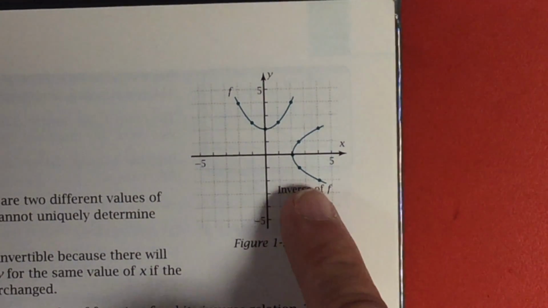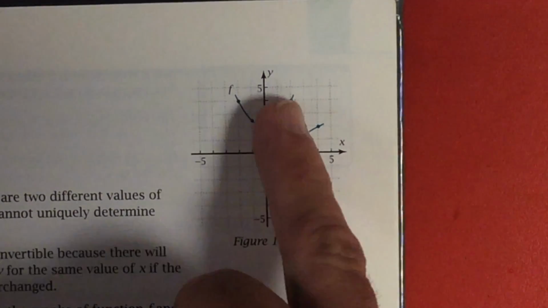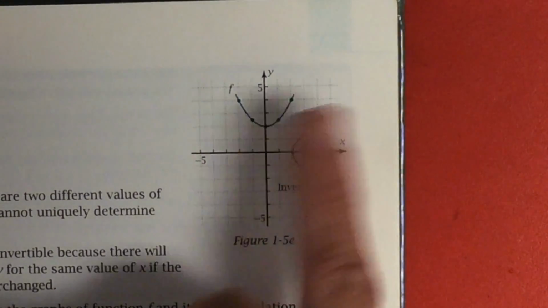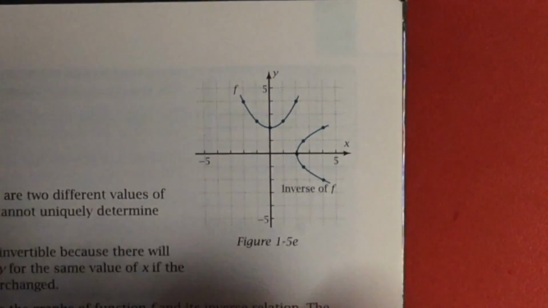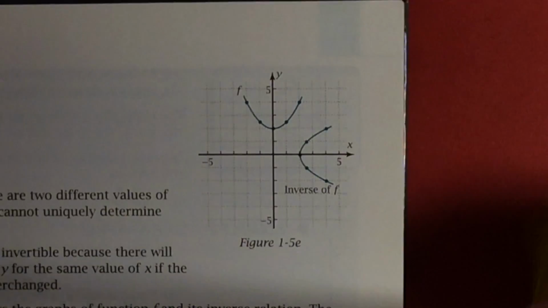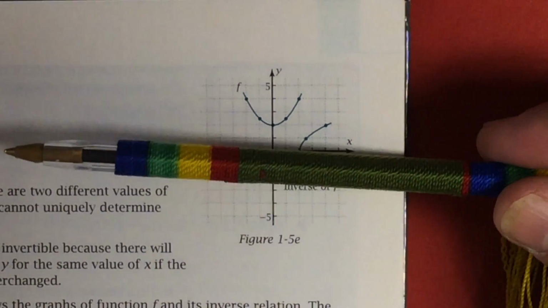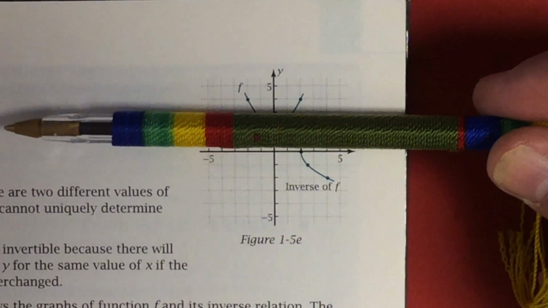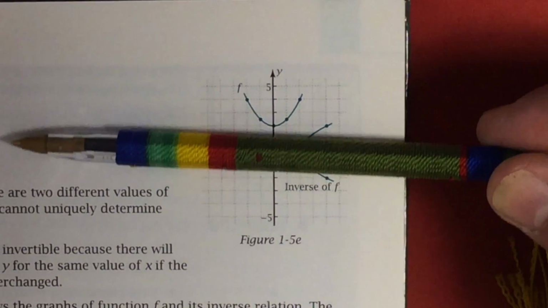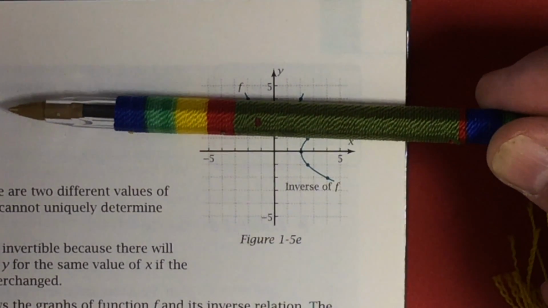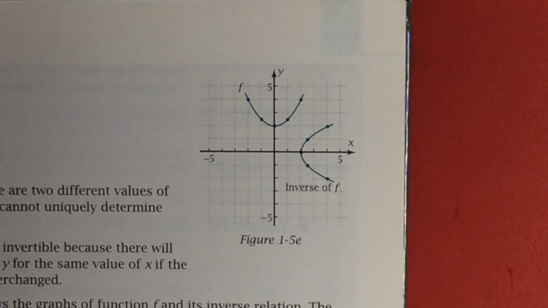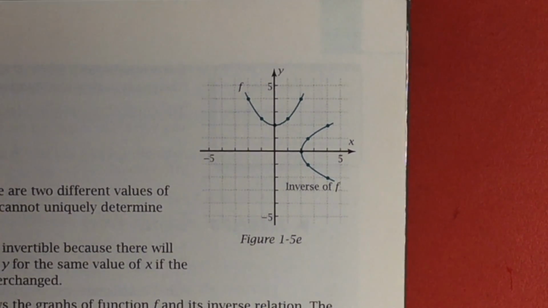But this is not a function, because this doesn't pass the vertical line test. In fact, you can tell by looking at a function whether it has an inverse function by using the horizontal line test. If a horizontal line crosses it in two places, it's not going to have an inverse function.